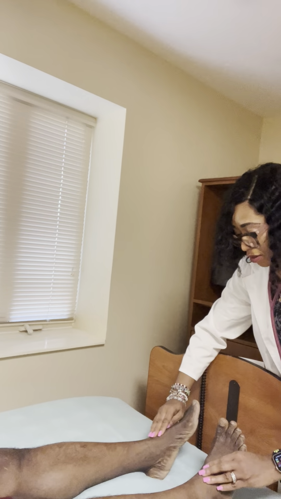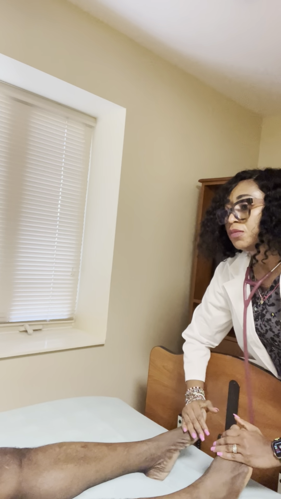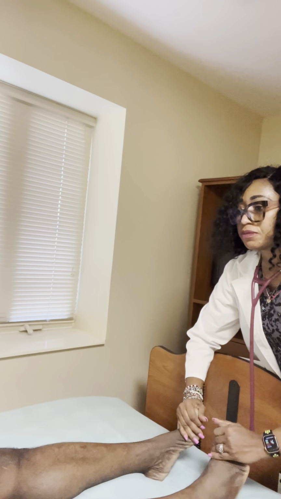I'll be checking the range of motion of the ankle, and I'm doing dorsiflexion. Let me move it closer. Dorsiflexion, plantarflexion, and rotation. Can you pull with resistance?